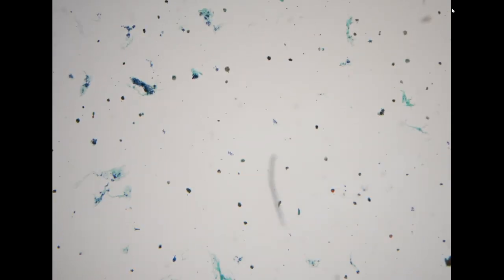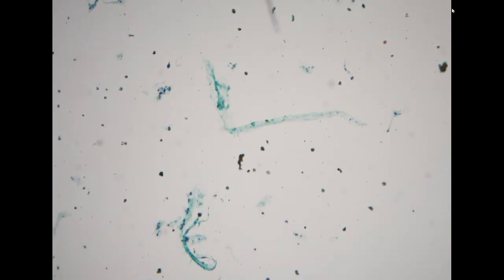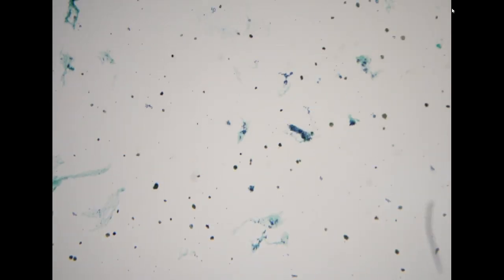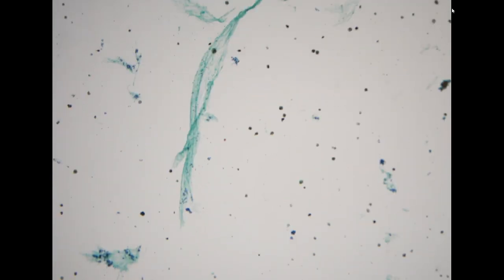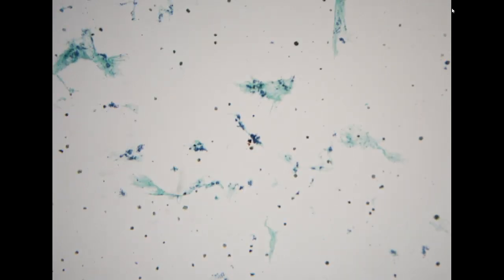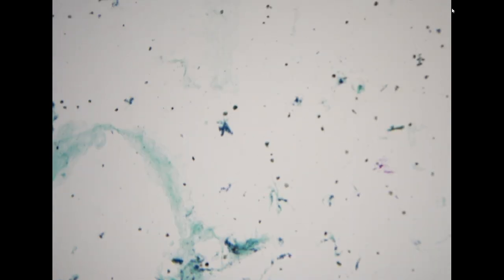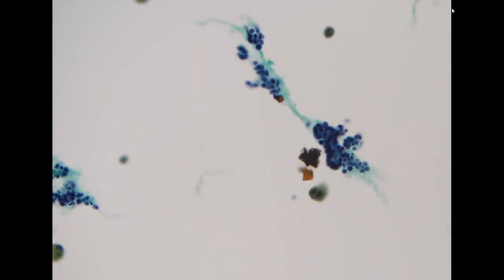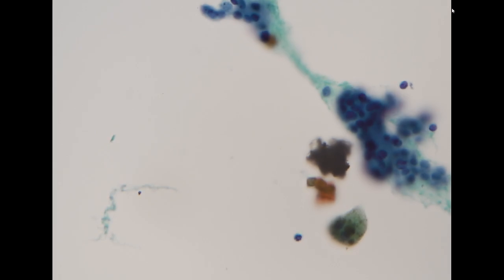So we do see some histiocytes, but we do not see a lot of background material, and we don't see a lot of colloid material as well. So only histiocytes, not blood, not colloid. And then we start to see some more of these follicular cells.